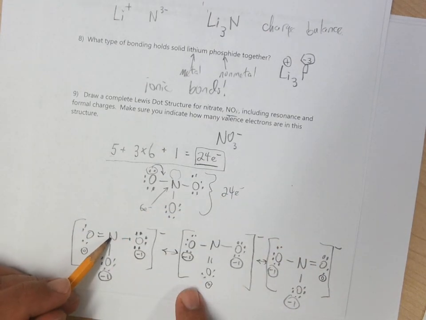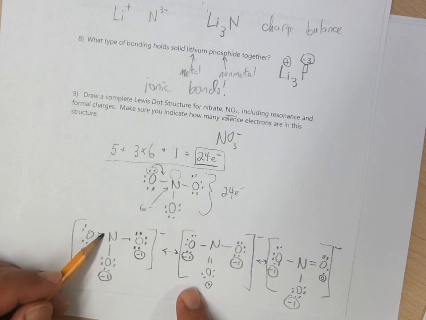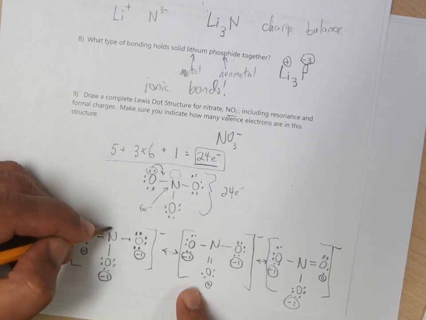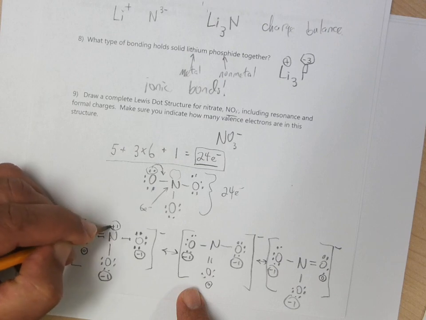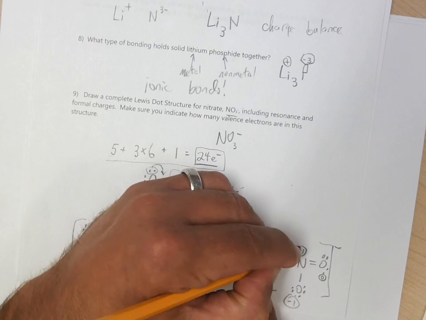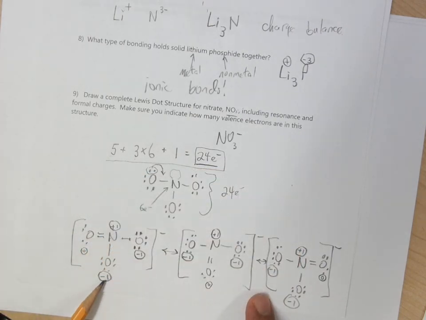And then the nitrogen, neutral would be 5 valence electrons. This is assigned 1, 2, 3, 4, 1 from each of the 4 bonds. That's 1 electron too few to be neutral. So it's like it's lost an electron and become plus 1 in this structure. And then the sum of the formal charges, plus 1 and minus 1 cancels. Minus 1 and 0 is minus 1. The sum of the formal charges equals the overall charge. So there's that structure for nitrate with resonance and formal charges.